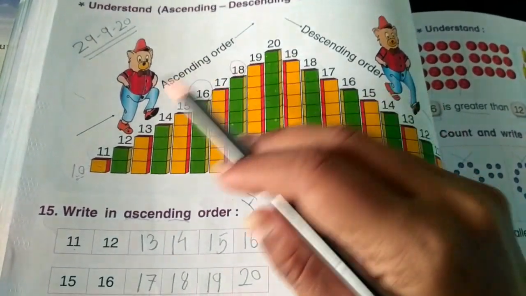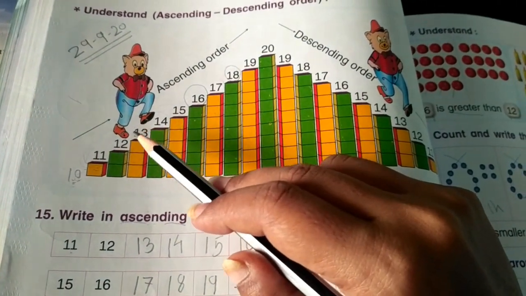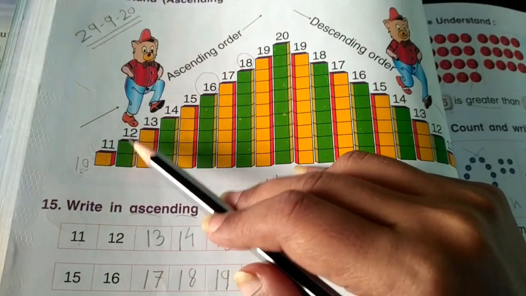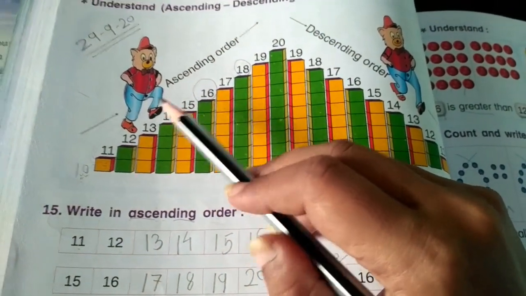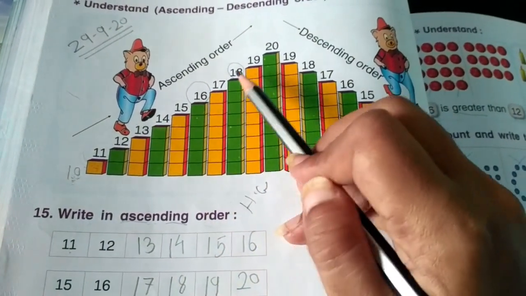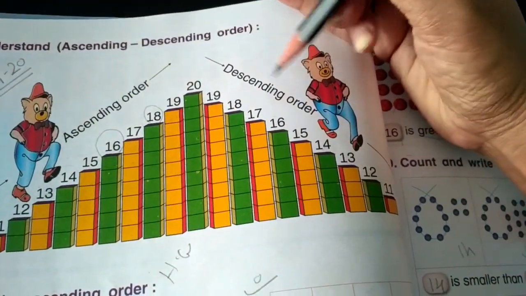Can you observe that? Now here each number is greater than the previous one, right? और यहाँ पे हर एक नंबर एक एक स्टेप बढ़ता है. So that means you can see the increasing order of the numbers, right? So now we'll move to the decreasing order.